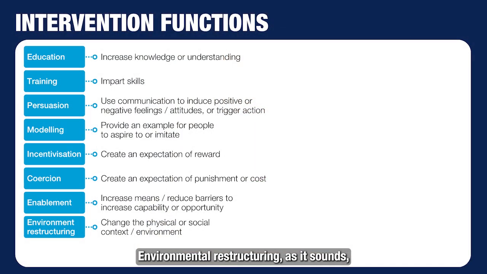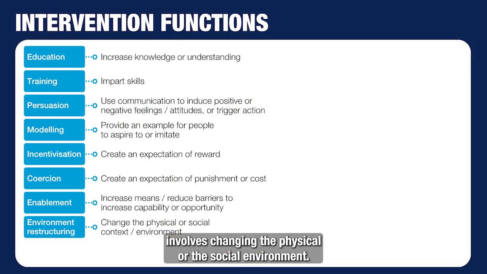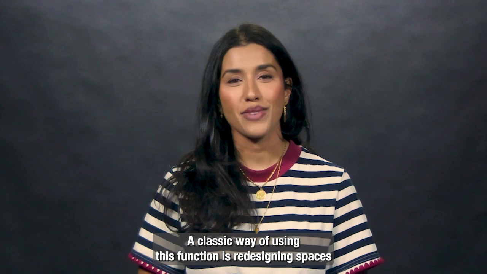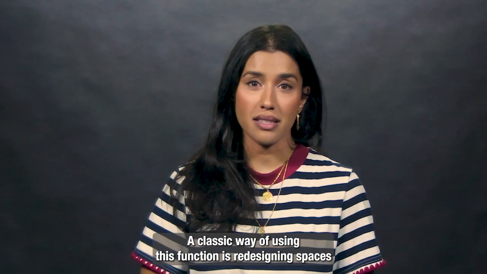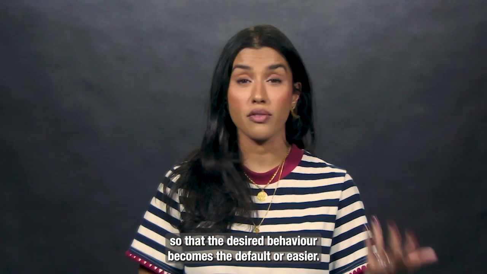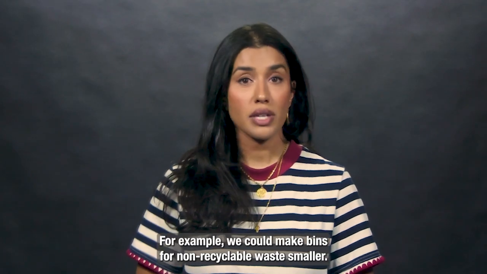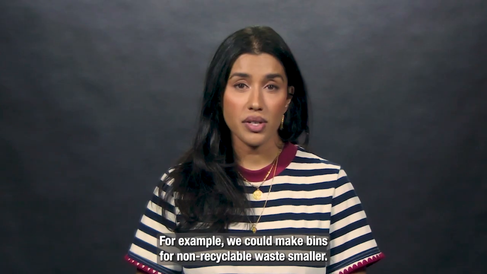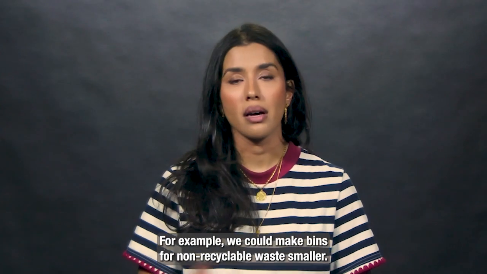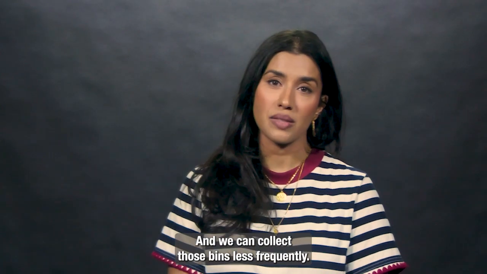Environmental restructuring, as it sounds, involves changing the physical or the social environment. A classic way of using this function is redesigning spaces so that the desired behaviour becomes the default or easier. For example, we could make bins for non-recyclable waste smaller, and we can collect those bins less frequently.